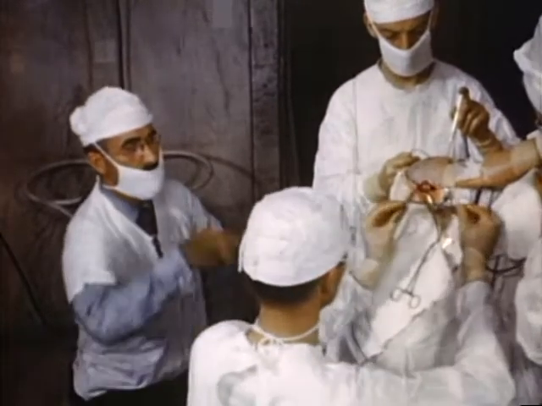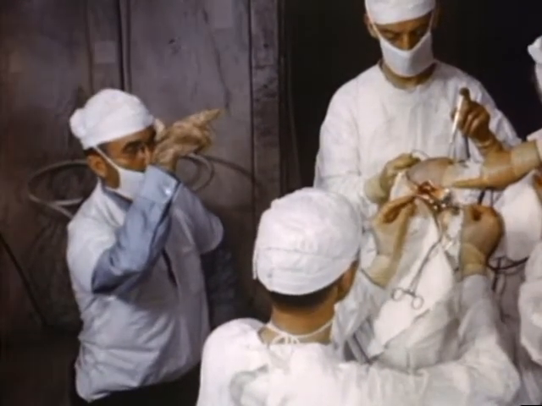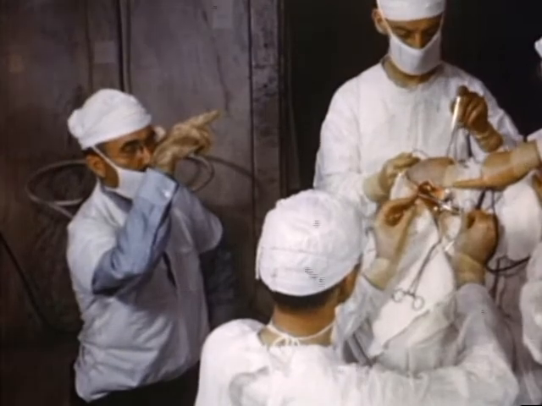His second move is to locate the falx in the midline, always keeping in the plane of the coronal suture.